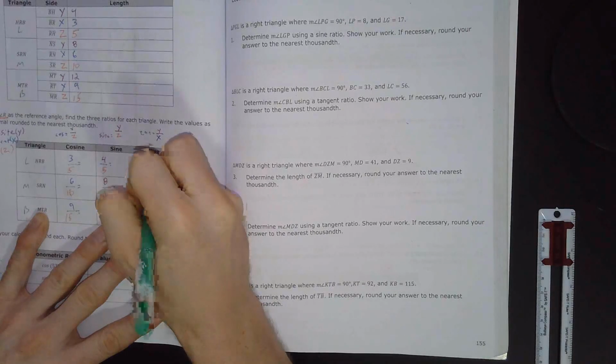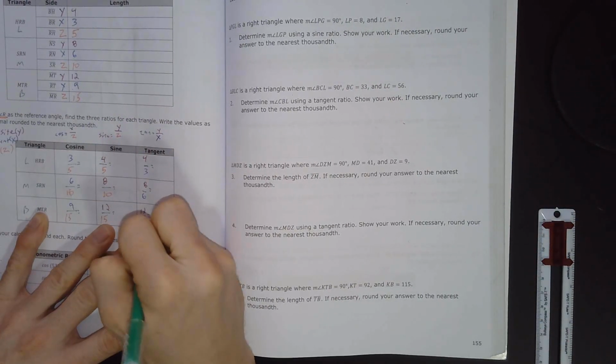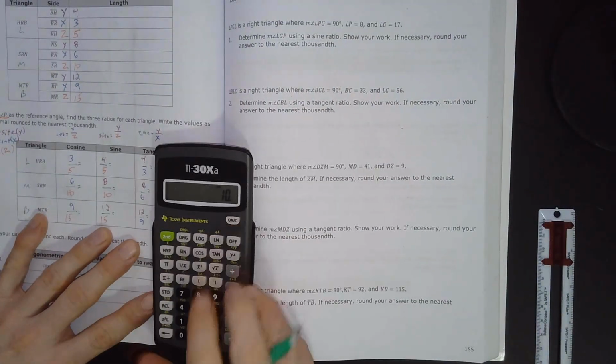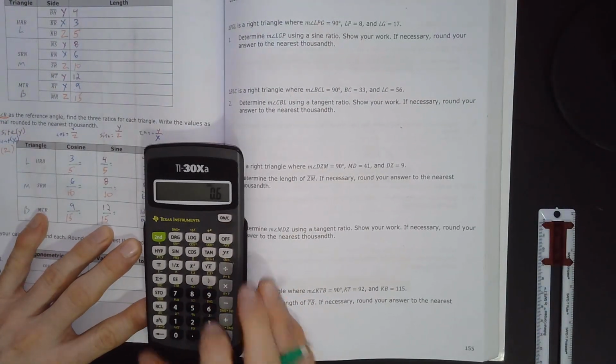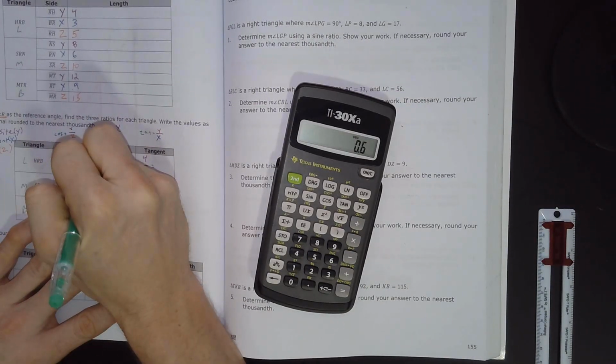Typically round these to the nearest hundredth. 0.60.